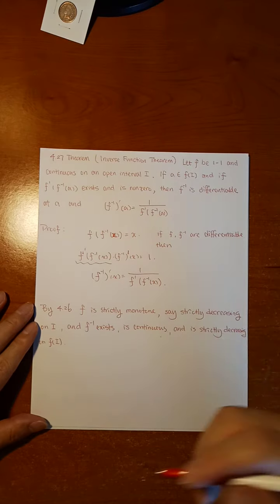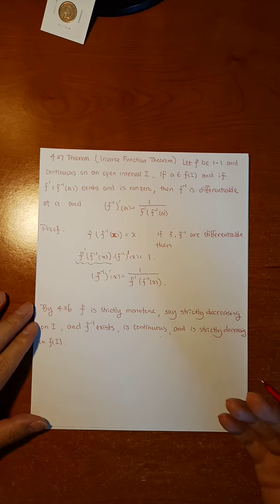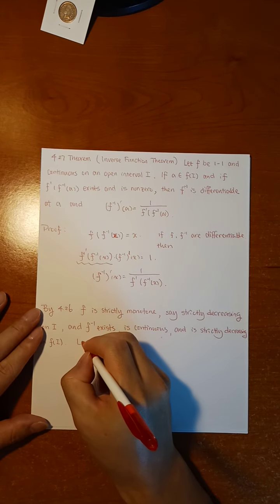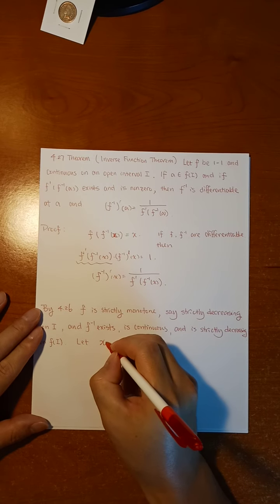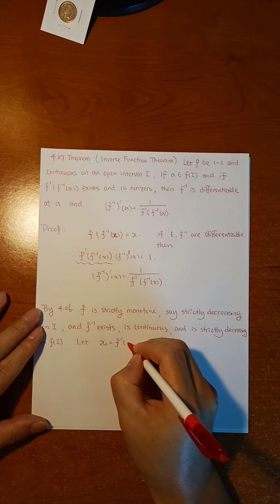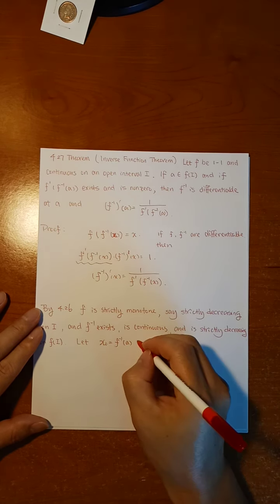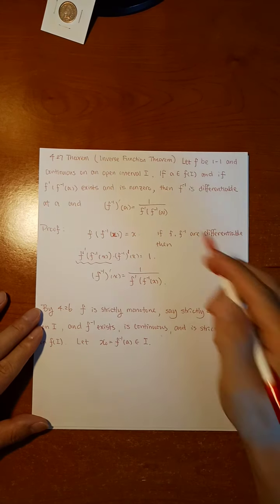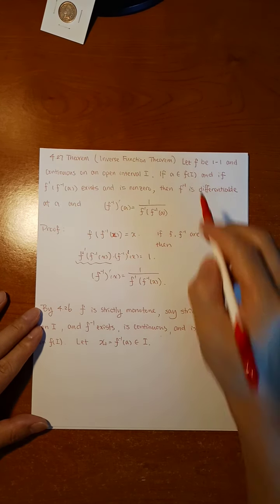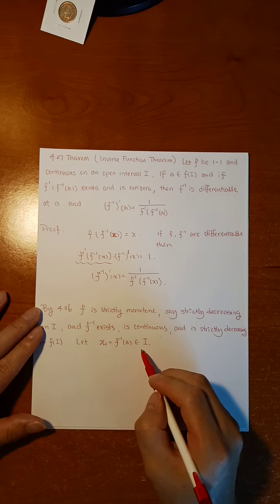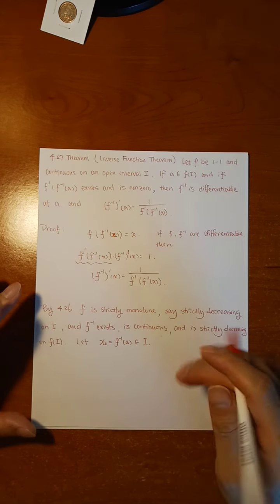Now let's pick a fixed point. We want to show the differentiability. So let x0 be f inverse of A, which belongs to I. So A belongs to f of I, then f inverse of A belongs to I. Okay, I is an open interval.